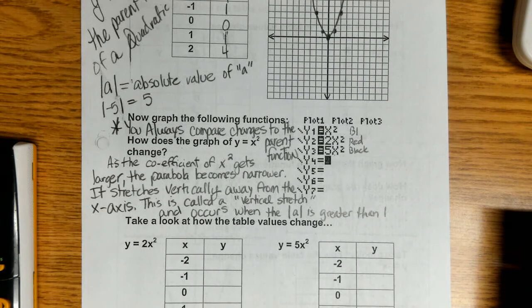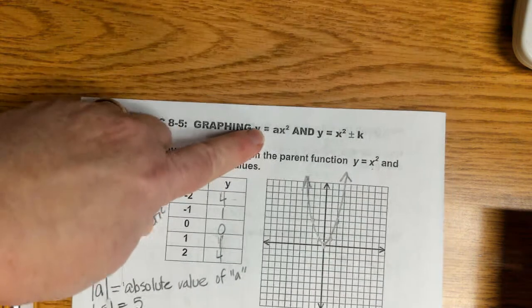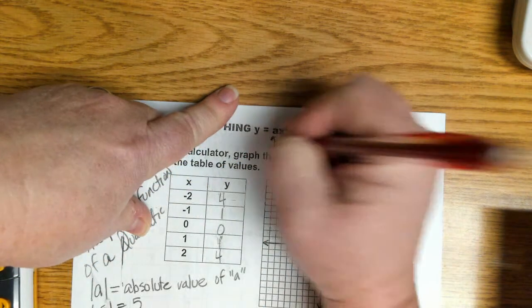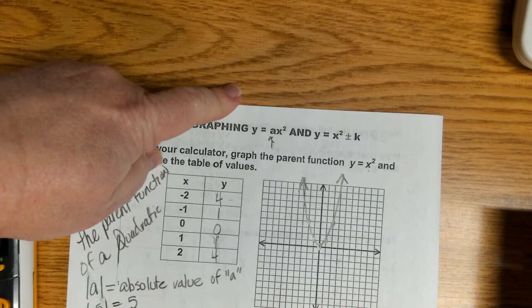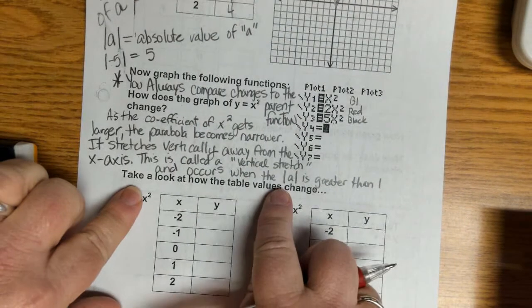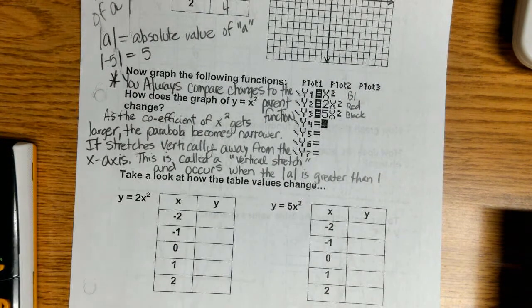In other words, ax squared, you see how we have ax squared up here? I'm talking about A. Right now the parent function has a 1 for A, correct? So as your A becomes larger than 1, and that means the absolute value could be a -2, it's still going to vertically stretch away from the x-axis.